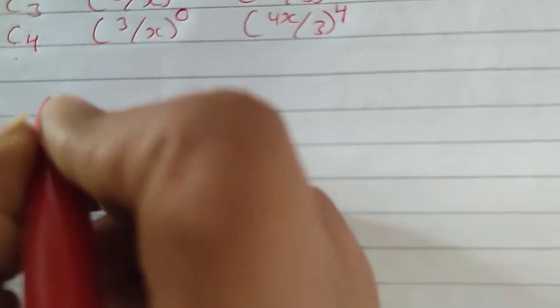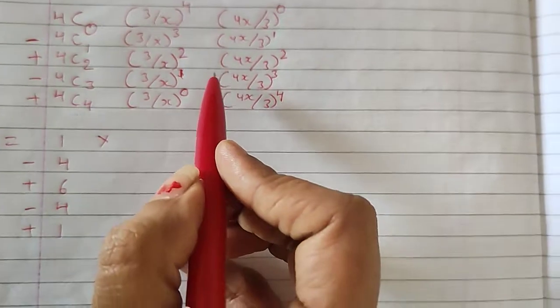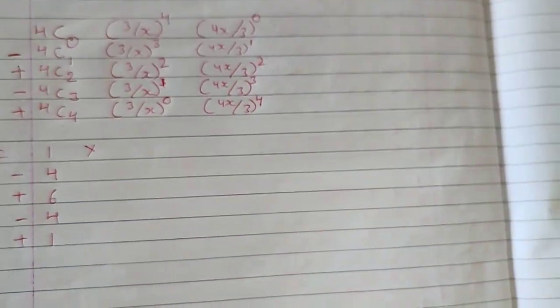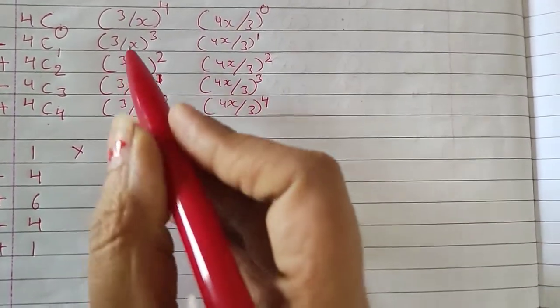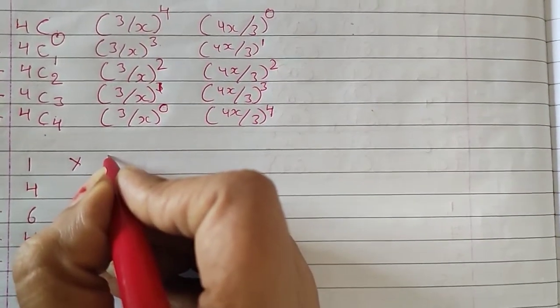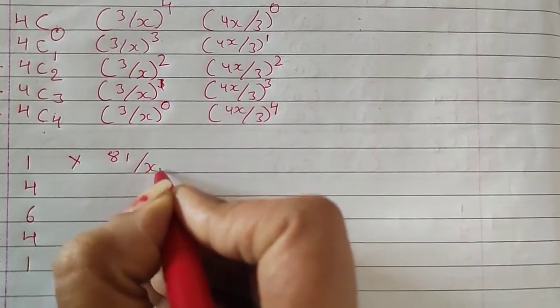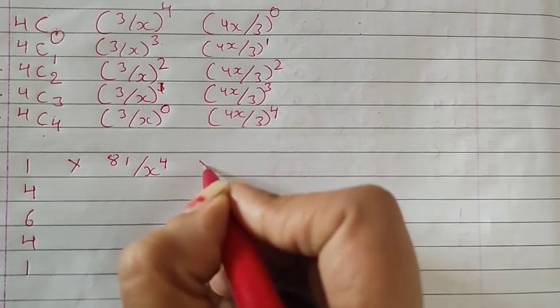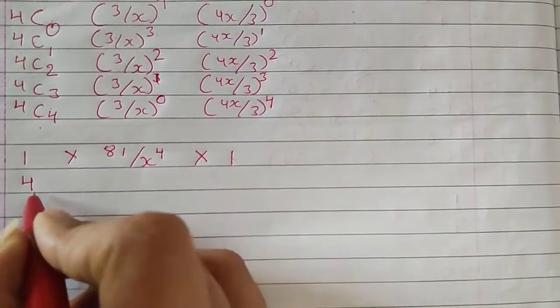Now (3/x)^4. So 3 raised to 4, 3 into 3 into 3 into 3, that will come 81 upon x^4 into (4x/3)^0, it will be 1.